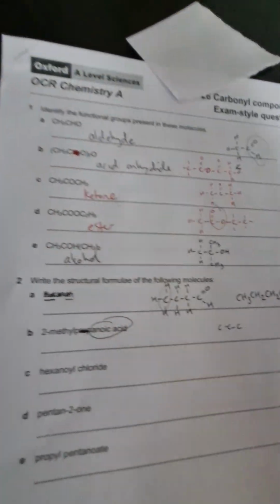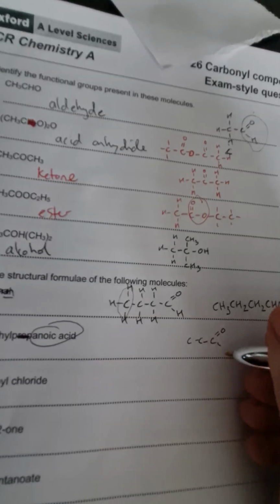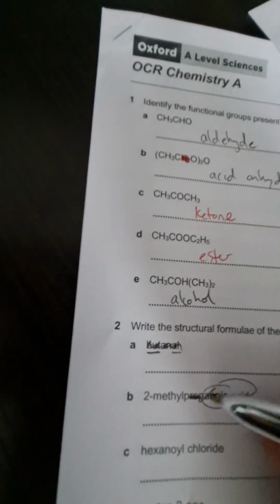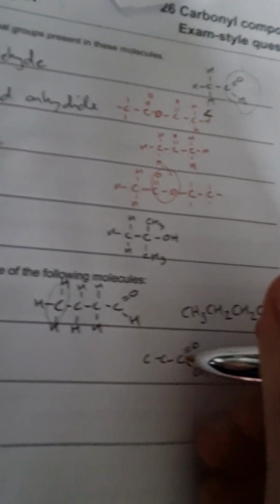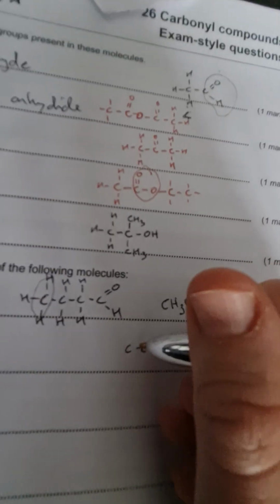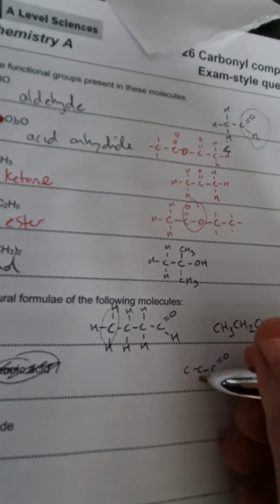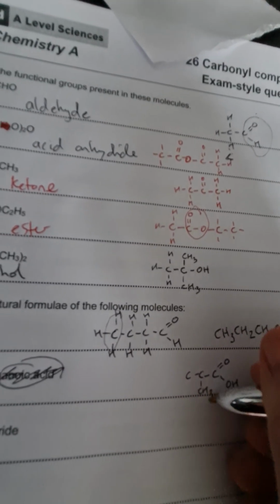And then the anoic acid. I know I need to add carboxylic acid. Okay, so I've used this bit of the name as well. And then 2-methyl, so that's got to be carbon 1 because it's part of the carboxylic acid, so that's 2, and I need to add a methyl group, CH3.